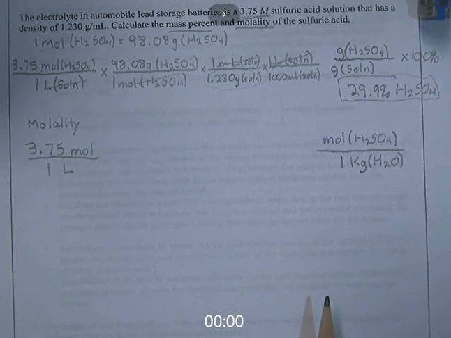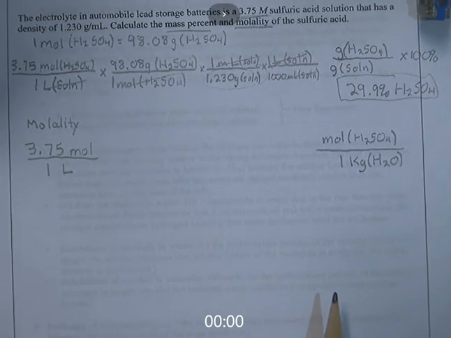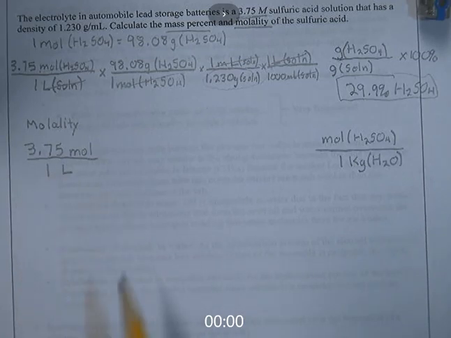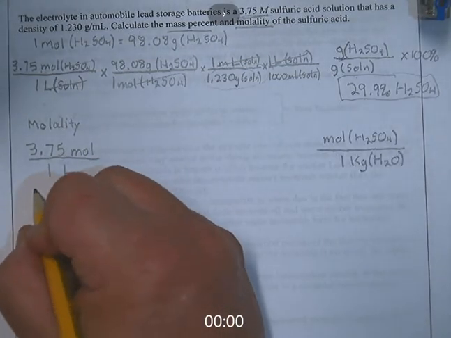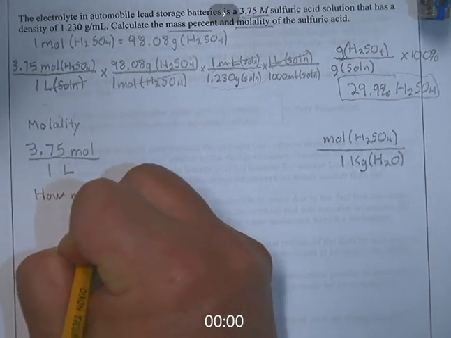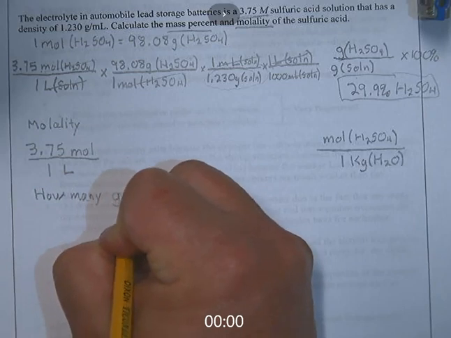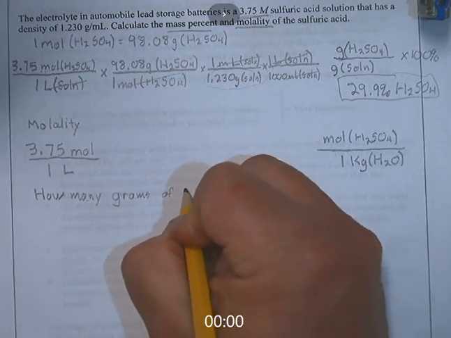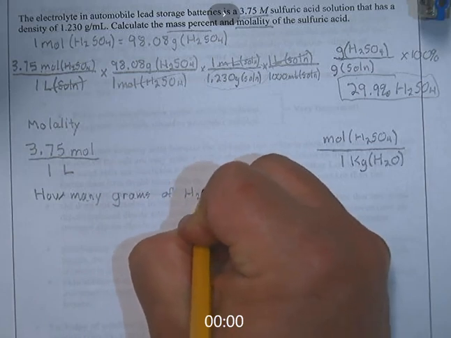Okay, first thing we have to do is figure out how many grams. We're going to work in grams, and only at the very end are we going to convert to kilograms. So we're going to figure out first how many grams of sulfuric acid we have. So let's write this procedure down. How many grams of sulfuric acid, H2SO4?